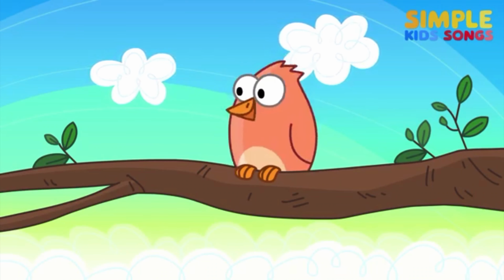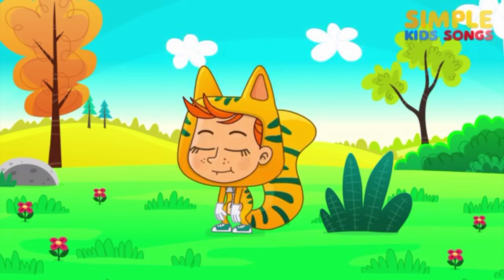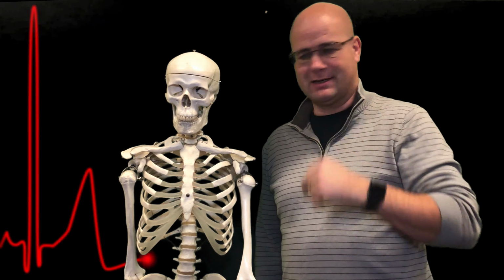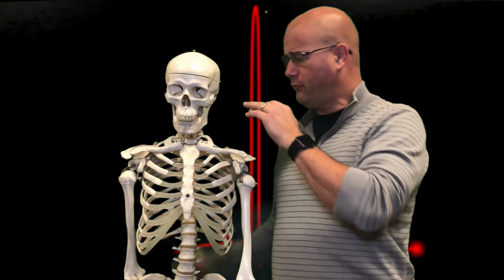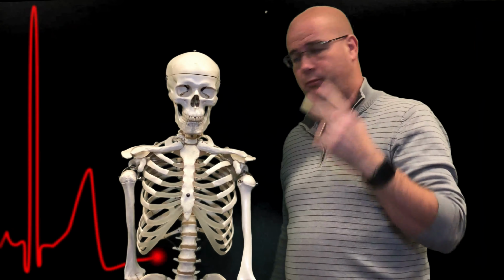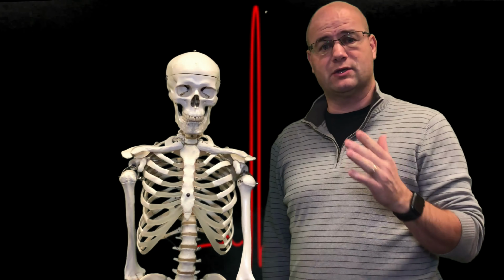So if you remember the old song, head, shoulders, knees, and toes. Which I sing all the time because I have a 2-year-old, but if we look at the head, on the back side of the head, we have 2 vertebrae that are going down through the spine.